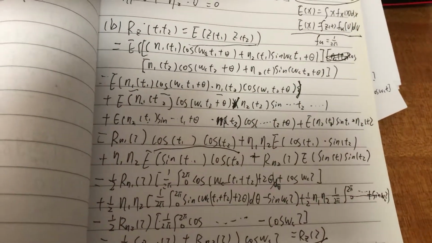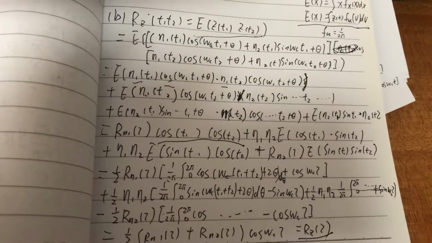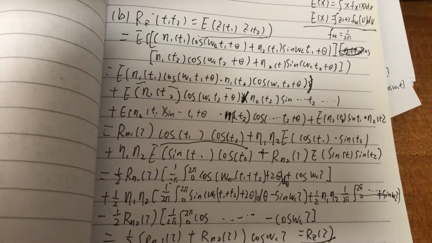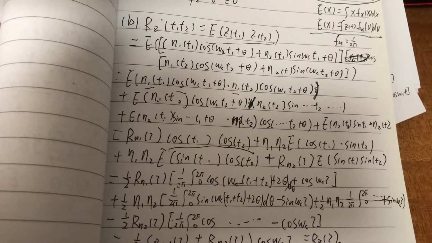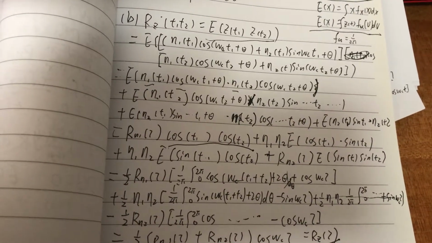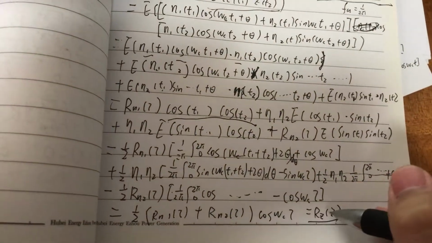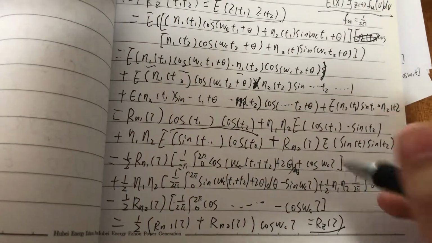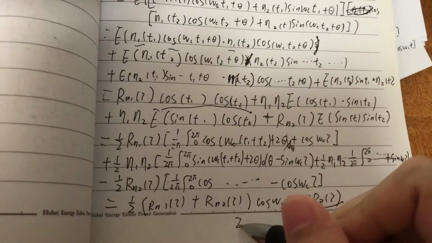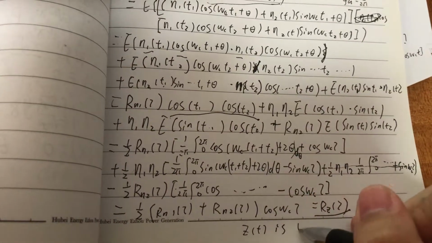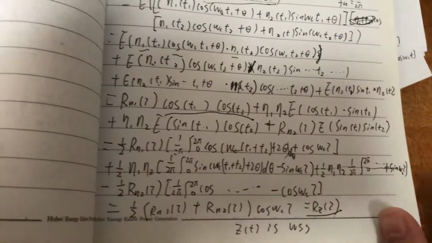According to the definition of WSS, wide sense stationary processes, Z(t) is WSS. Okay, that's question 2.